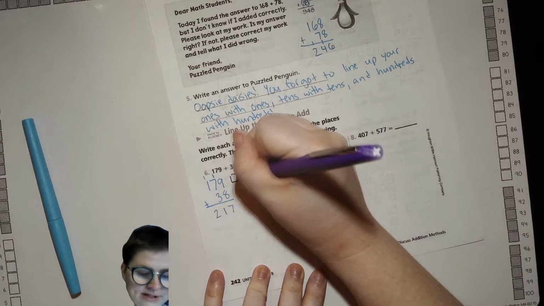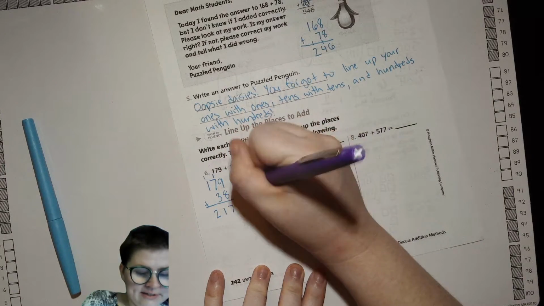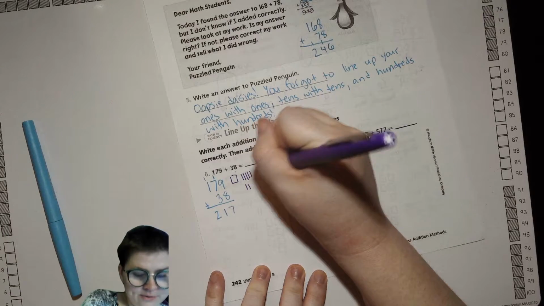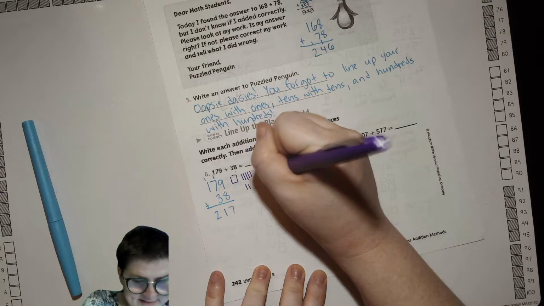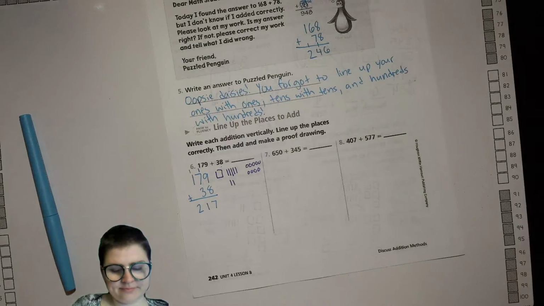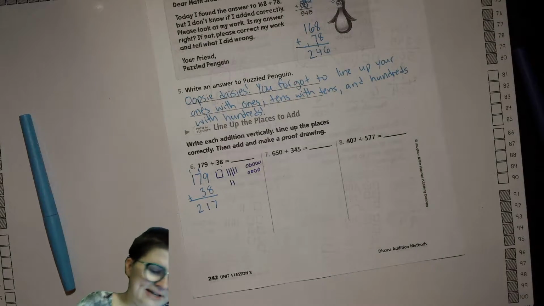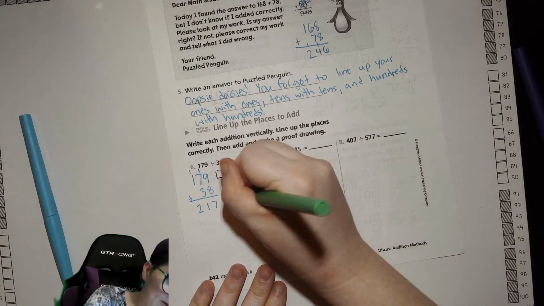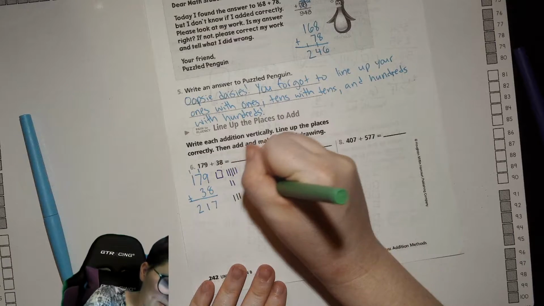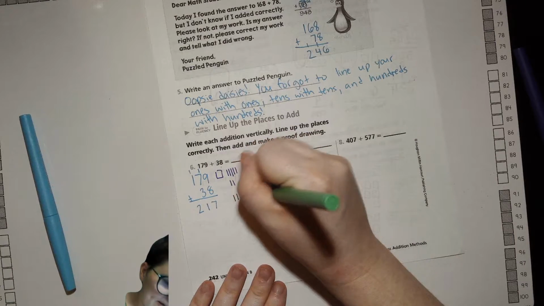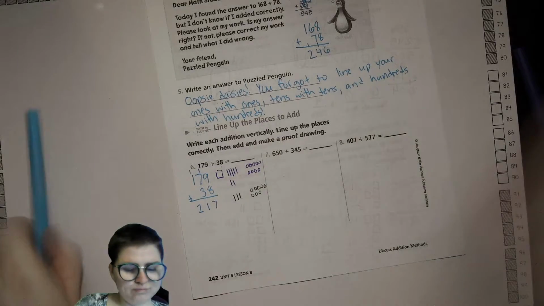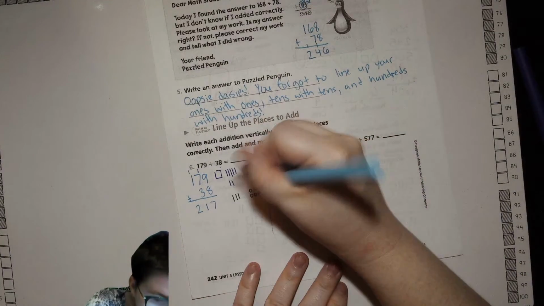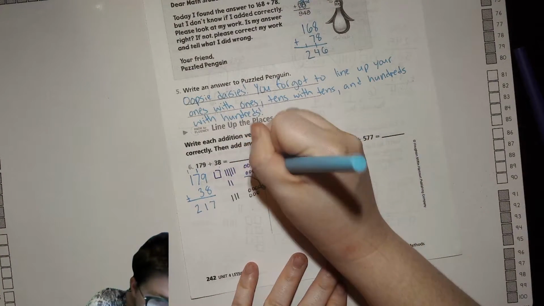So my proof drawing, 100, 1, 10, 20, 30, 40, 50, 60, 70, and ones 1, 2, 3, 5, 6, 7, 8, 9. And then for my 38, 10, 20, 30, 1, 2, 3, 5, 6, 7, 8. Grab this one.